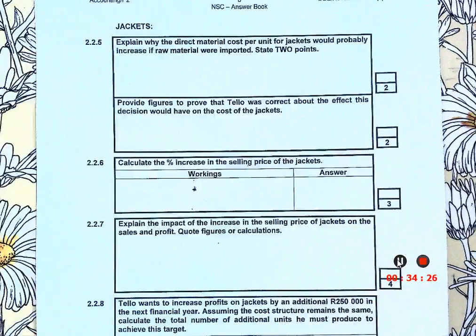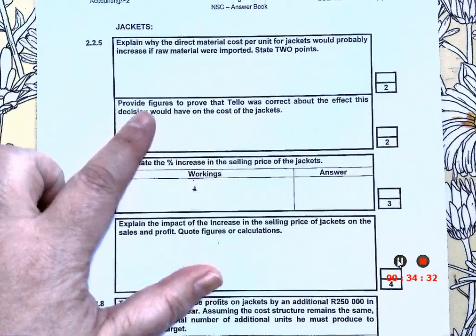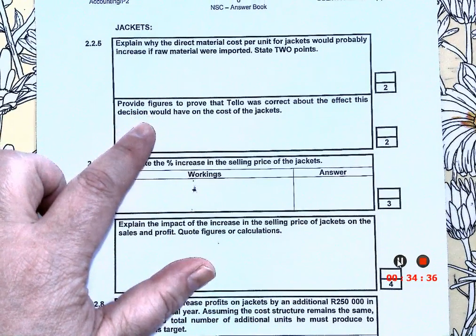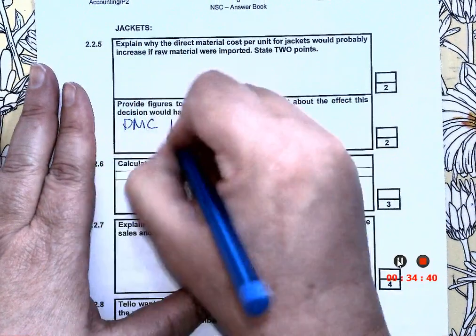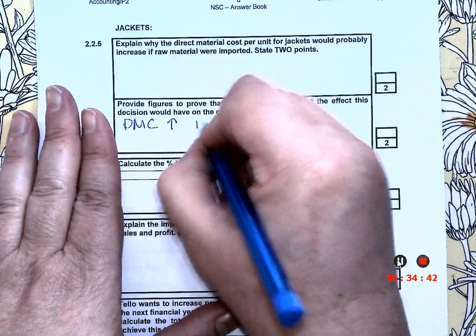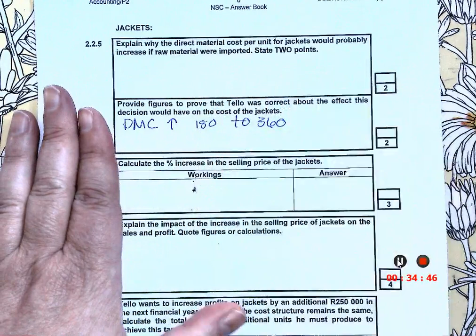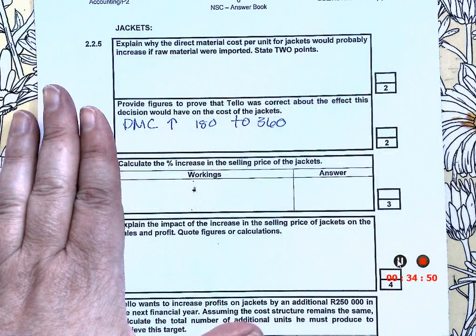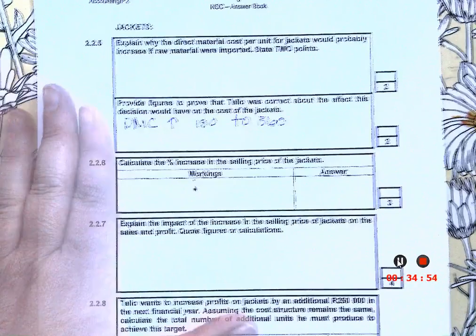They want 2, or do they want 1? They said 2 to 2. Provide figures to prove that he was correct. So you're going to say direct material cost increased 180 to 360. Okay? But they don't say how many figures. For me, I think this is already two marks.